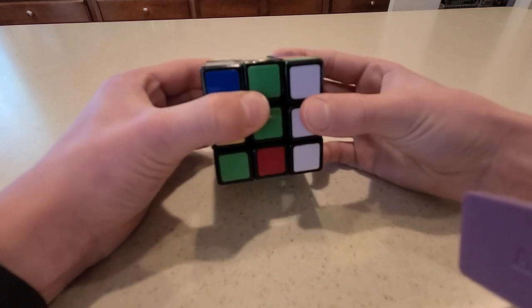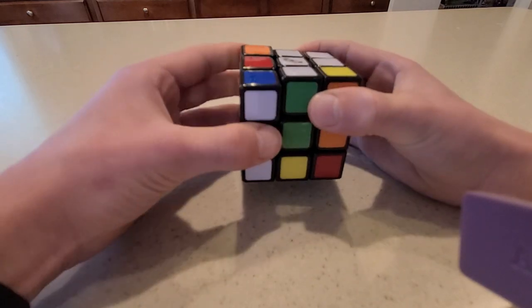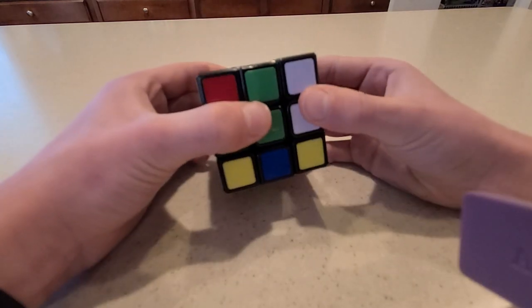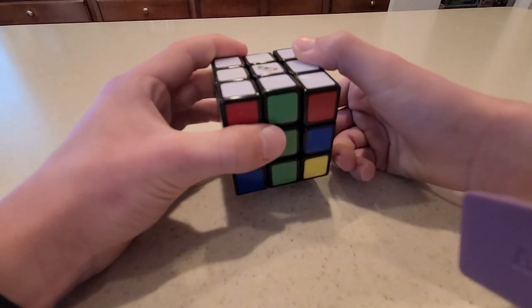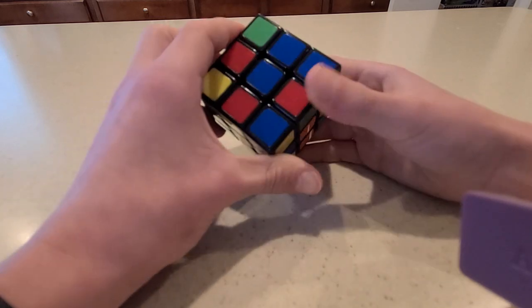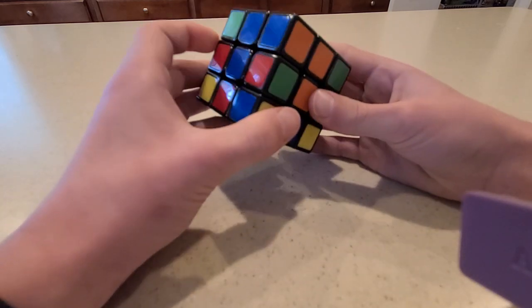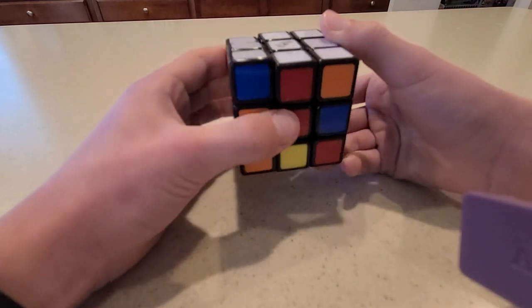The right side down, the bottom to the left, the right side up, the left side down, the bottom to the right, the left side up, the right side down, the bottom to the left, and right side up. Now, do we have a match of 3 in a row? No. Let's just start on any different side and do that same algorithm.